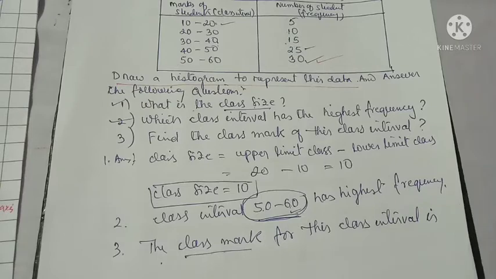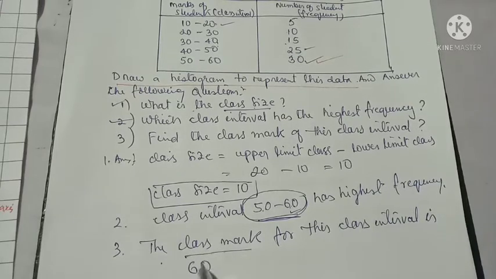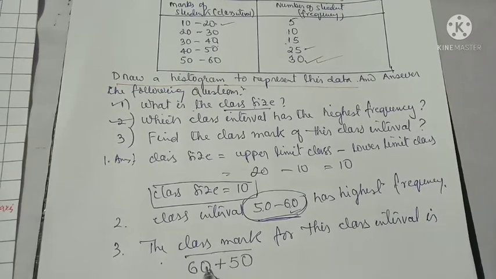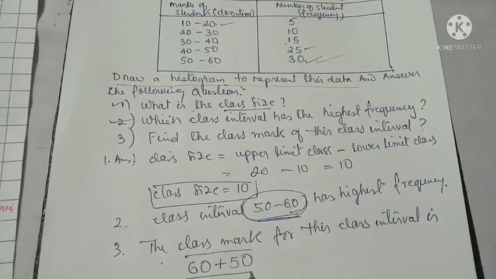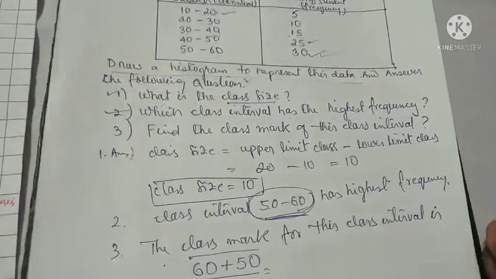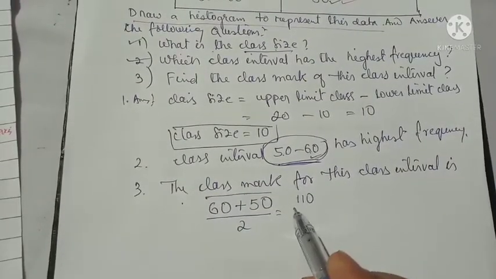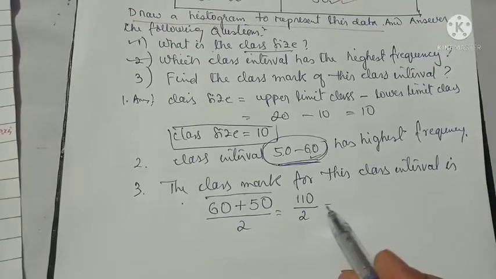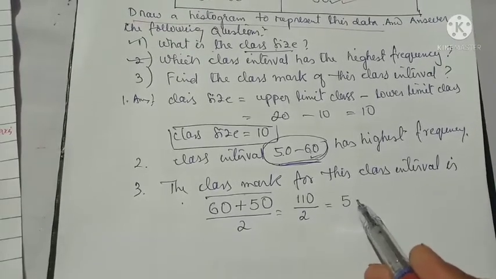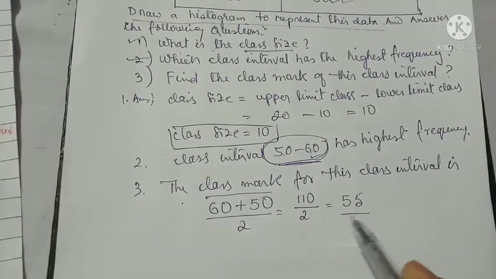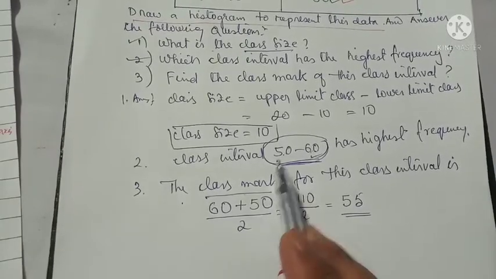The process to find the class mark is to add the upper, which is 60, plus the lower, and divide by 2. This is how we find it. The sum is 110. If you divide by 2, your answer will be 55. This is the class mark of the class interval 50 to 60.